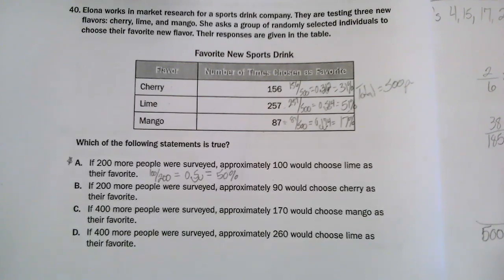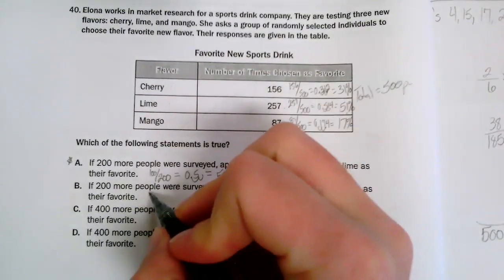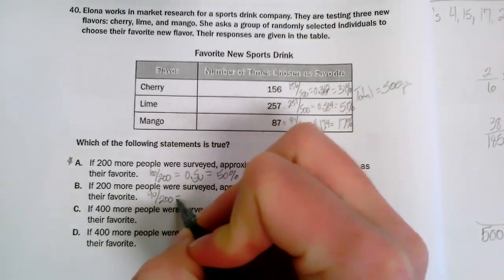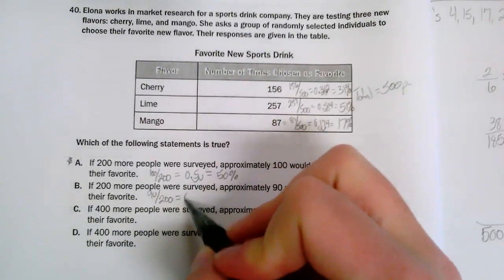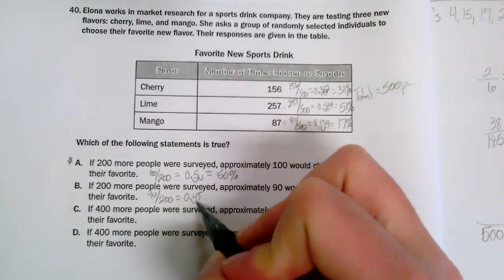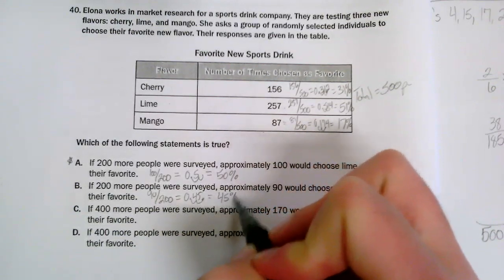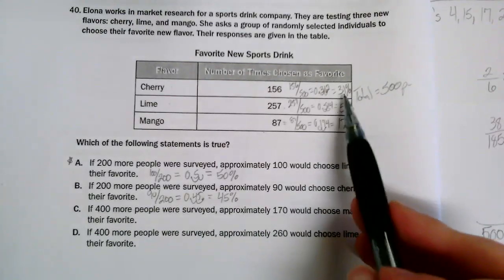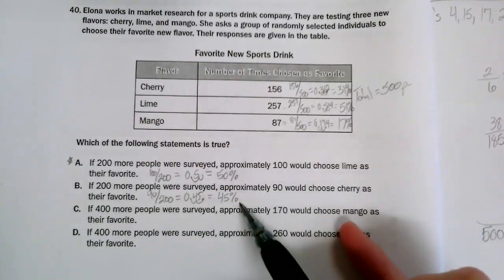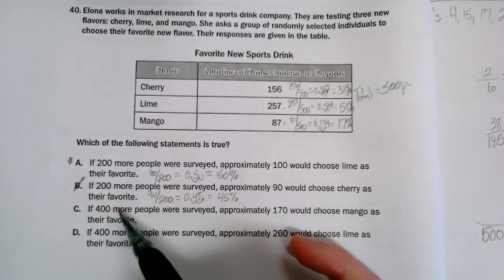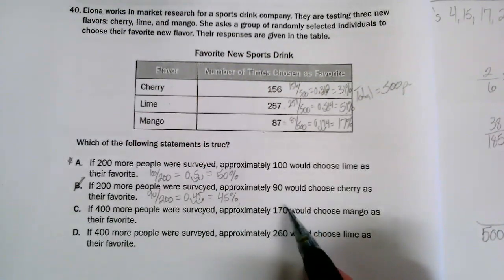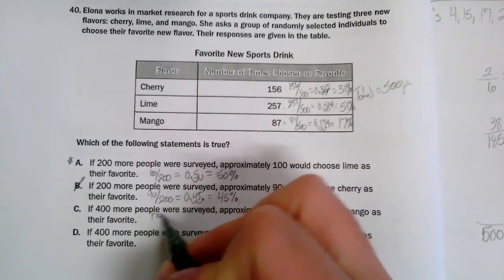For B, it says if 200 more people were surveyed, approximately 90 would choose cherry as their favorite. So 90 out of 200. Okay, so 90 divided by 200 gives me 45 hundredths. So change that to a percent, that would be 45%. Okay, here cherry was 31, here cherry is 45. So that's a pretty good jump, almost 15%. So that's probably not going to be it. C, if 400 more people were surveyed, approximately 170 would choose mango as their favorite. So 170 out of 400.